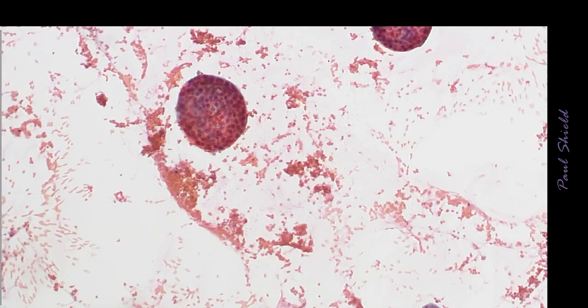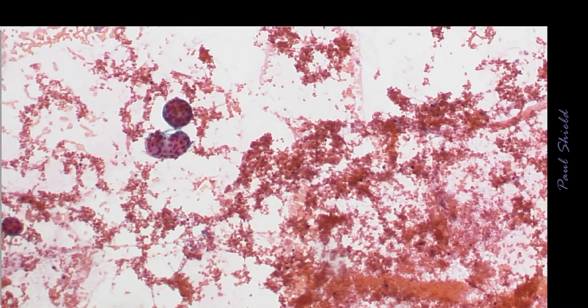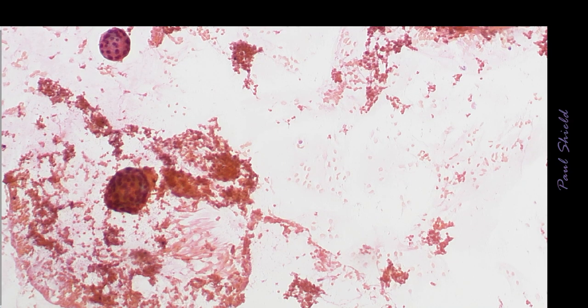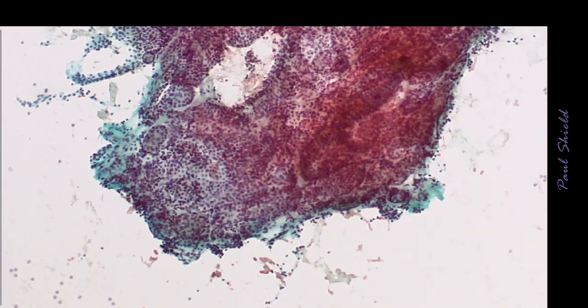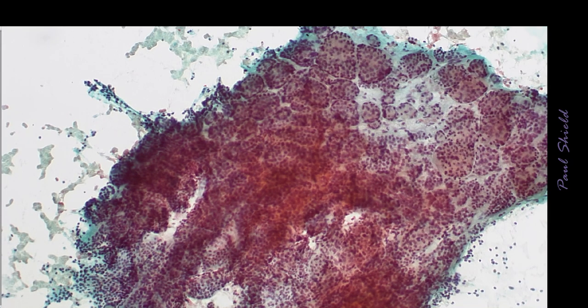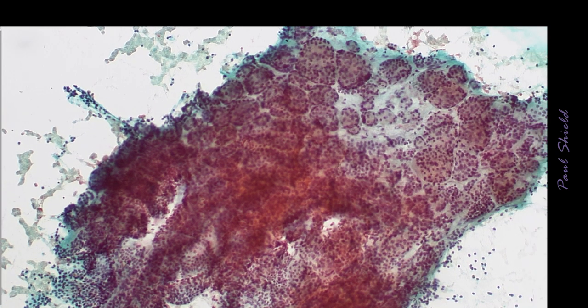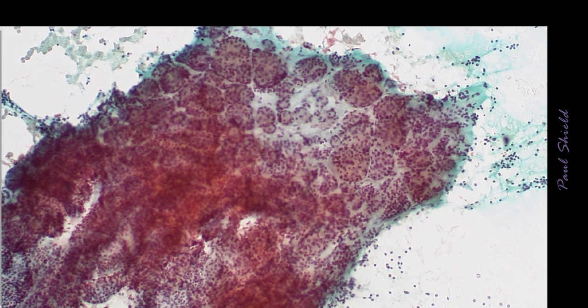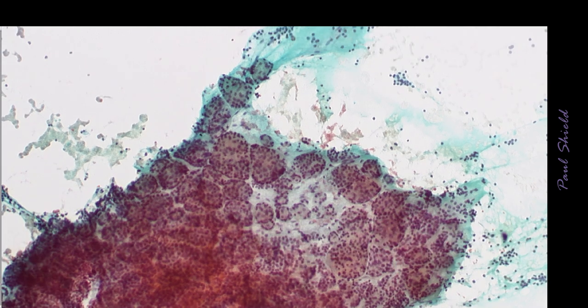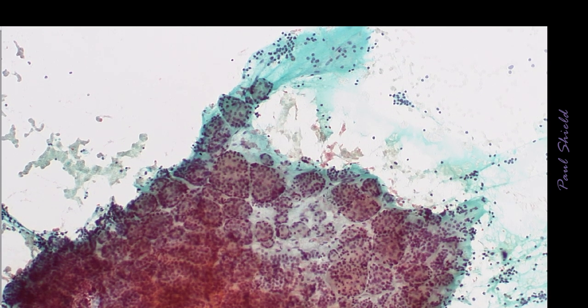So notice I'm not really even looking at the nuclear detail here. I'm more interested in the architecture of the pattern that's being produced. This is another slide, and you can see a large fragment here, and notice how you can see the follicles quite nicely. They've been sucked out. The bluish material is colloid in the background, and there's also colloid within those follicles as well. But you can see there's really nice variation in size of them.